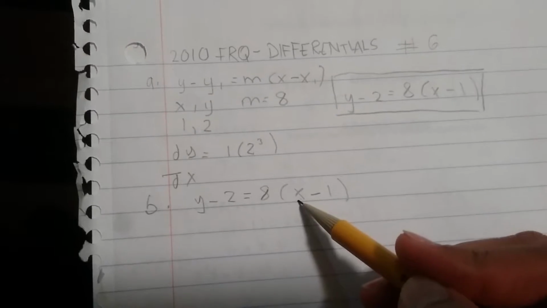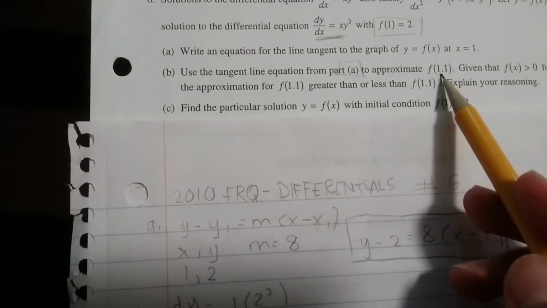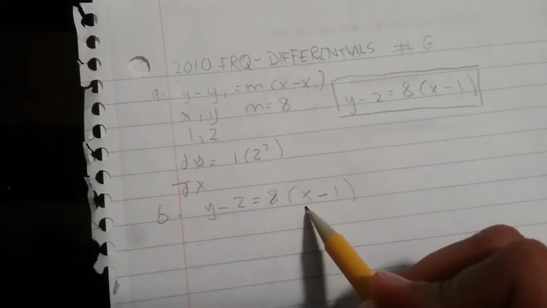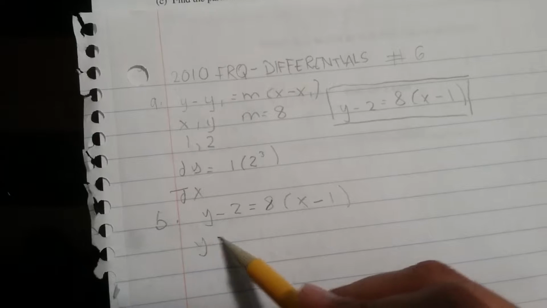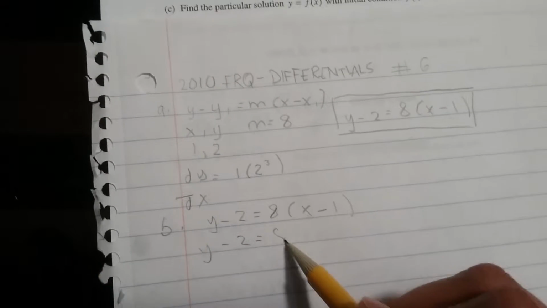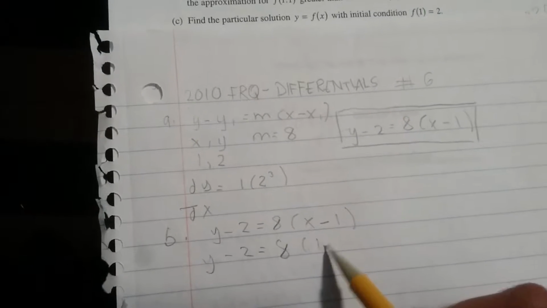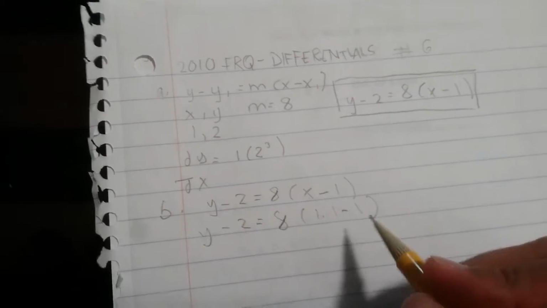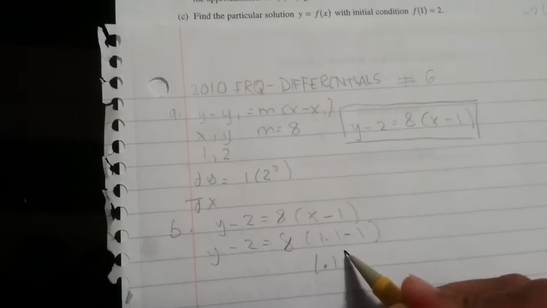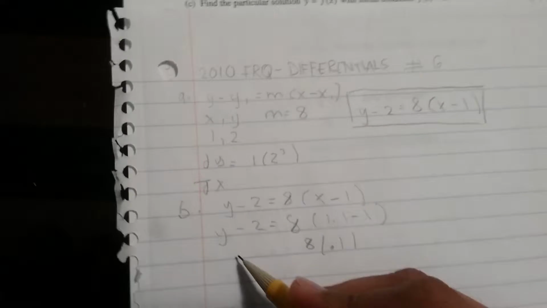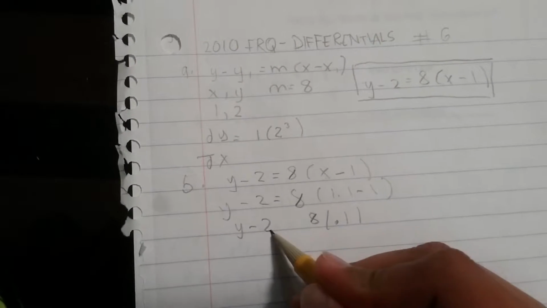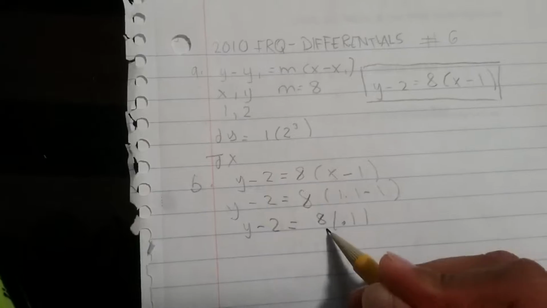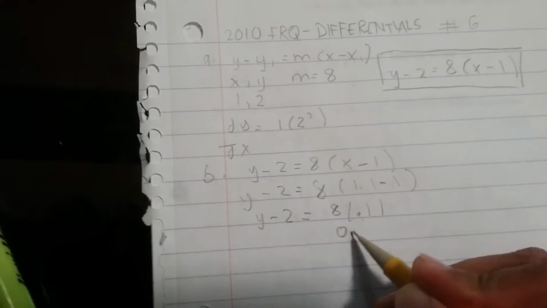But this time, since we're trying to find f(1.1), we're just going to substitute that in instead of our x. So 1.1 minus 1 is 0.1. So just bring everything down again. We multiply this and you get 0.8.